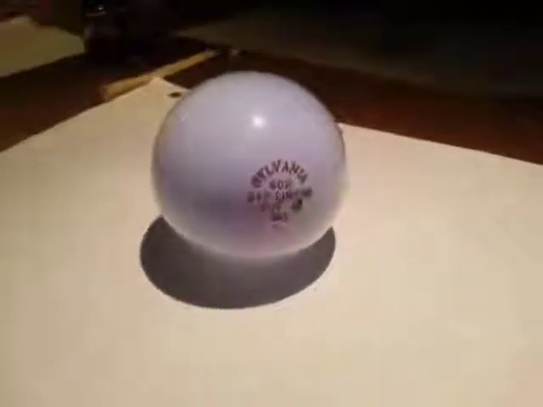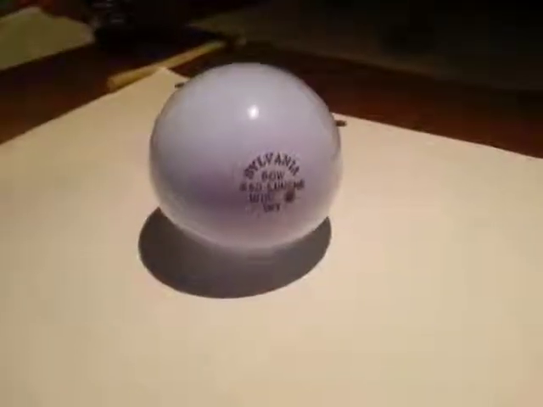Alright. Here's another problem to solve. I have this light bulb that operates at 60 watts at 120 volts. How much current would run through it? Your answer should be 0.5 amperes.